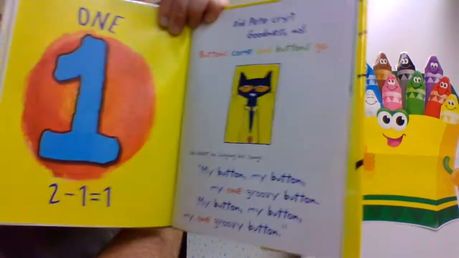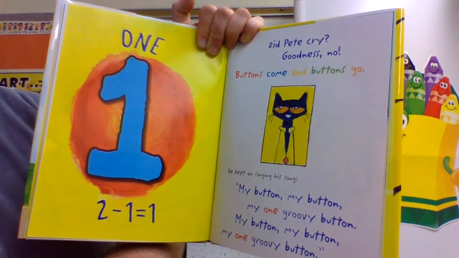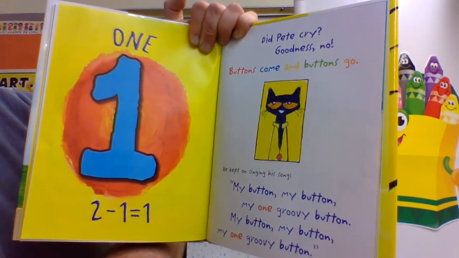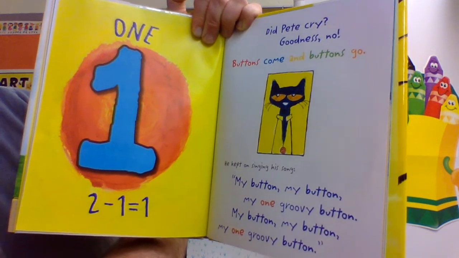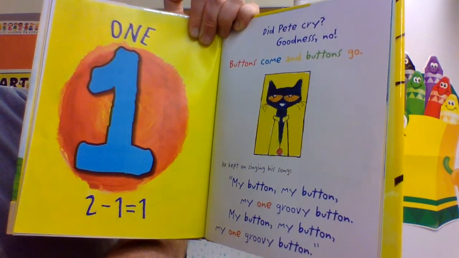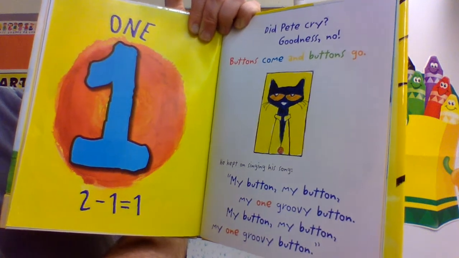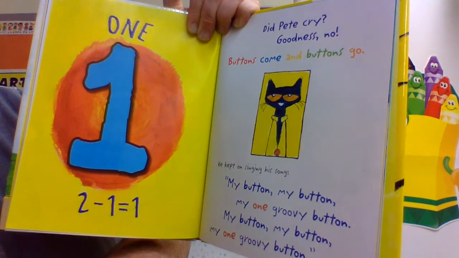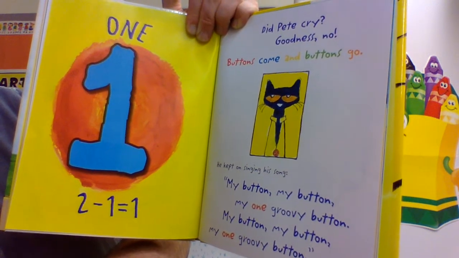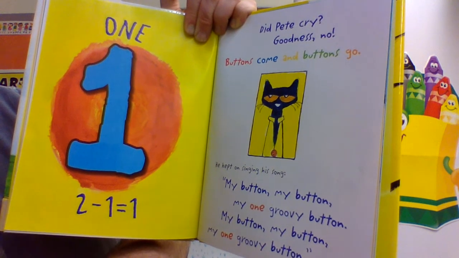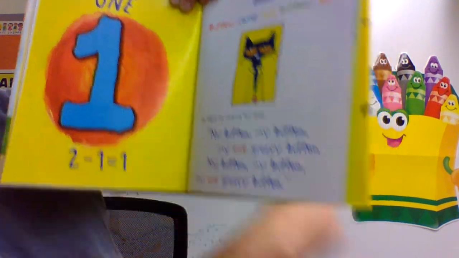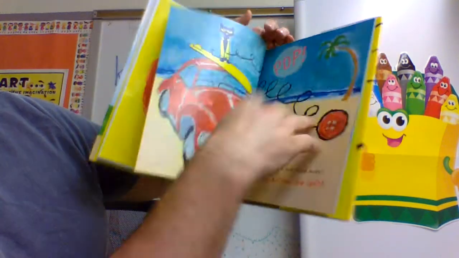Did Pete cry? Goodness, no. Buttons come and buttons go. Kept on singing his song. My buttons, my 1 groovy button. My 1 groovy button.